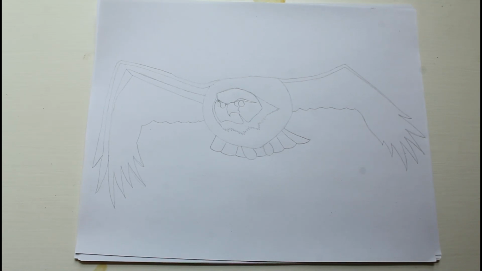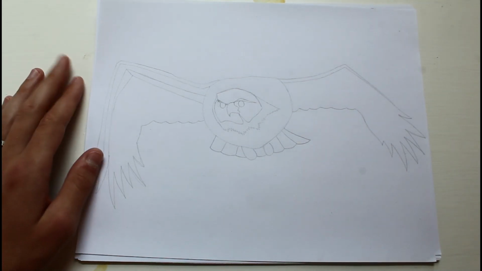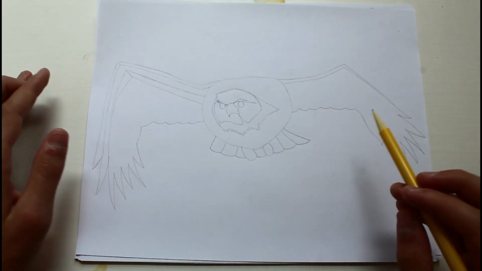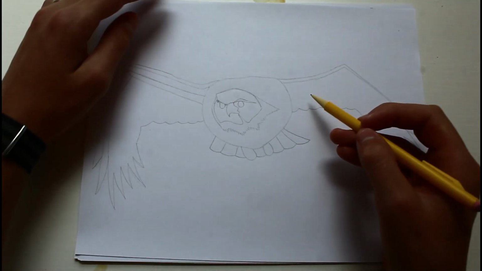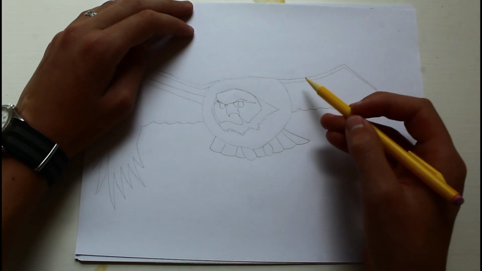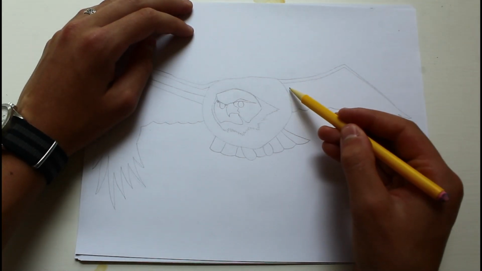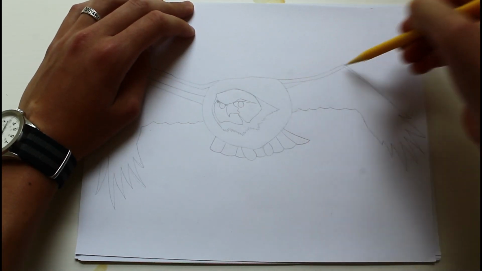Okay, I'm going to do kind of the same thing for the other side. The other wing is not exactly the same as this wing, so it's going to be a little bit different. But we're going to start with just a line at his body, and we're just going to kind of go up into the upper wing.